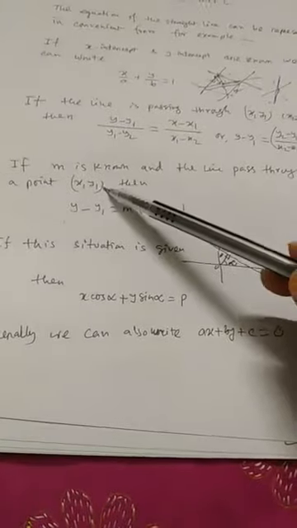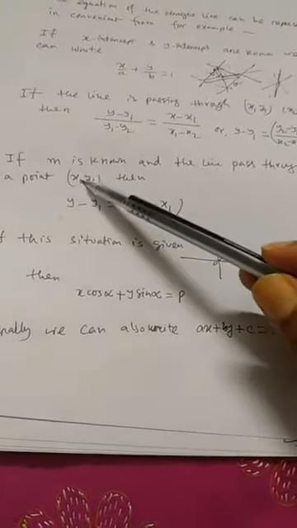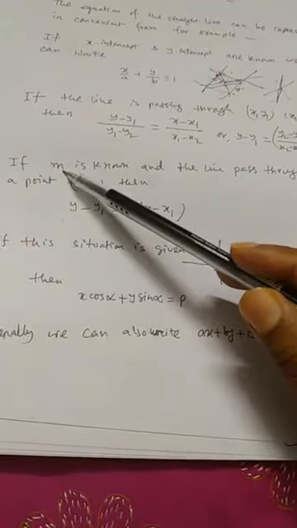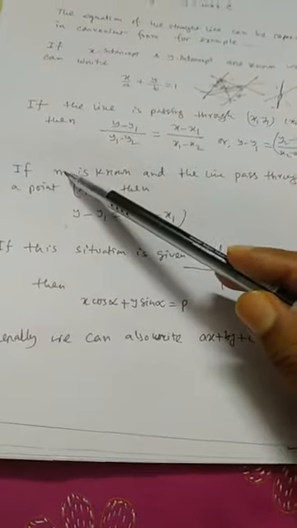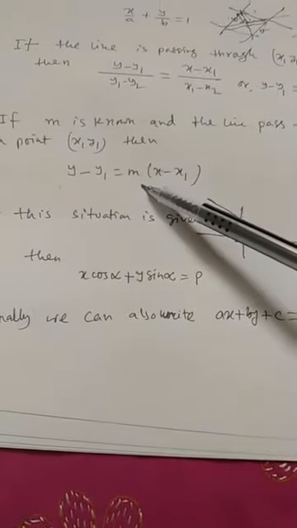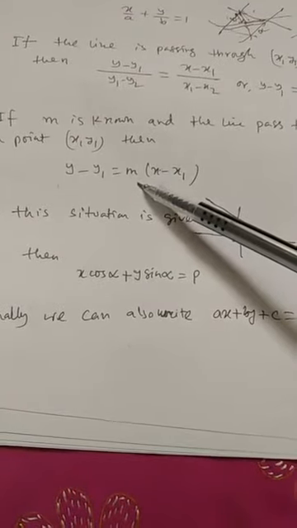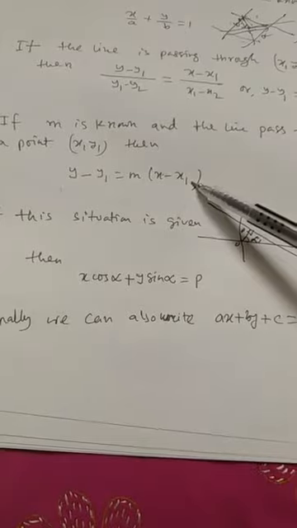And if you know that the straight line is passing through a point x1, y1 and m is known, the value is given directly, in that case the formula will look like this: y minus y1 equal to m(x minus x1).